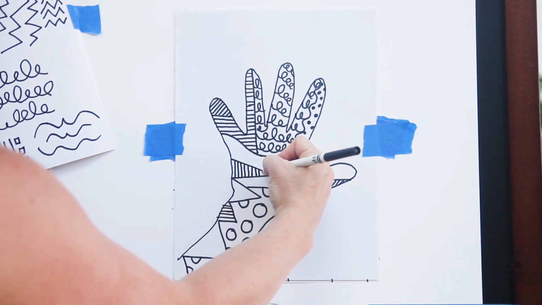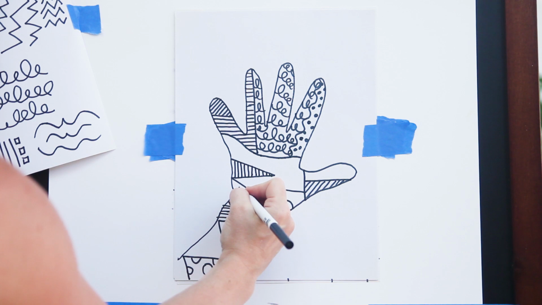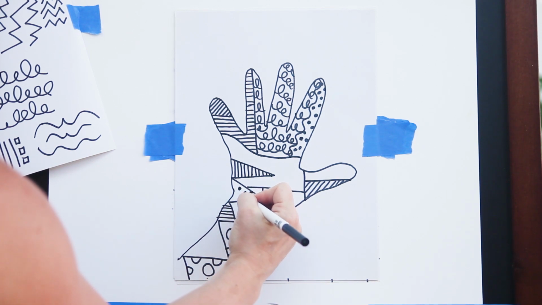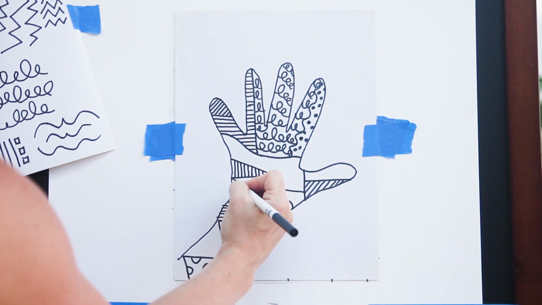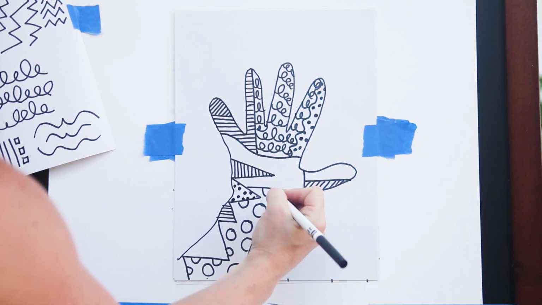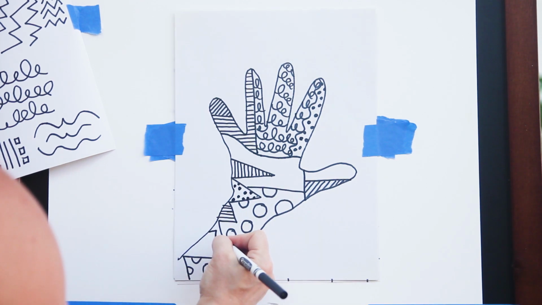This one's vertical. More polka dots. What else? More zigzags.